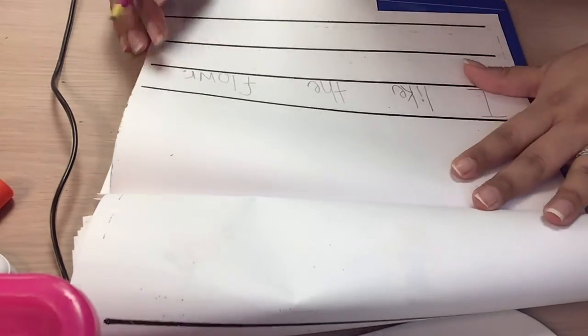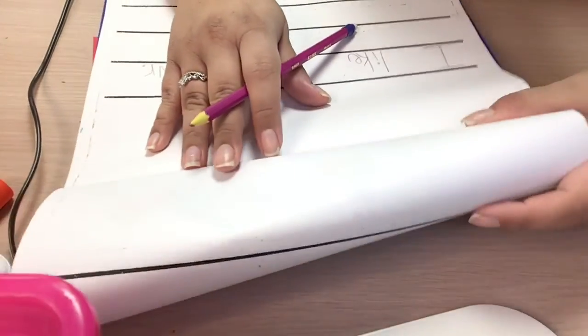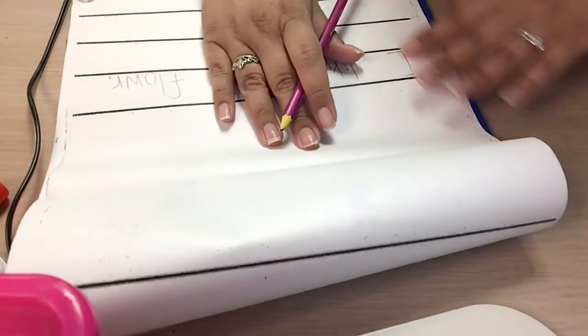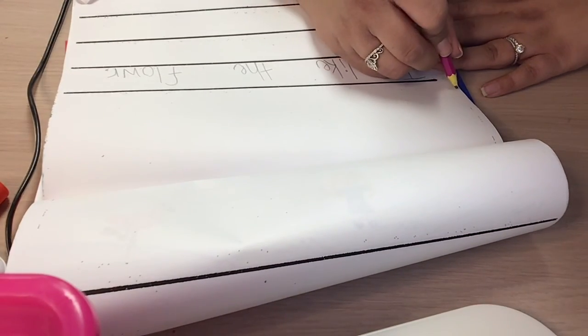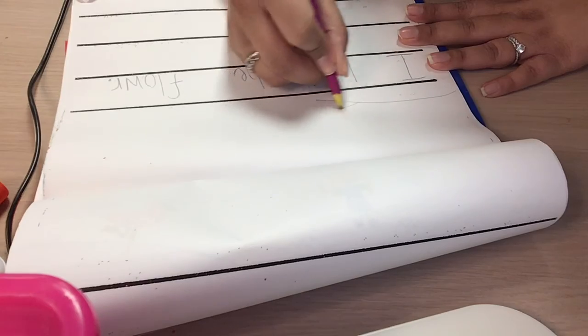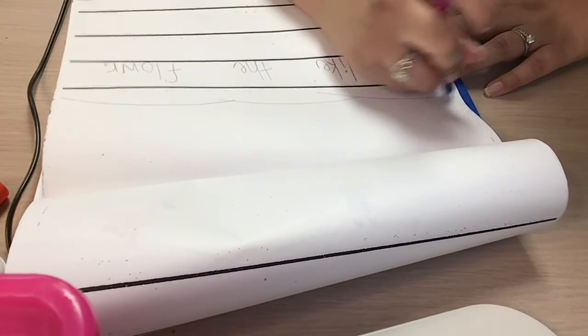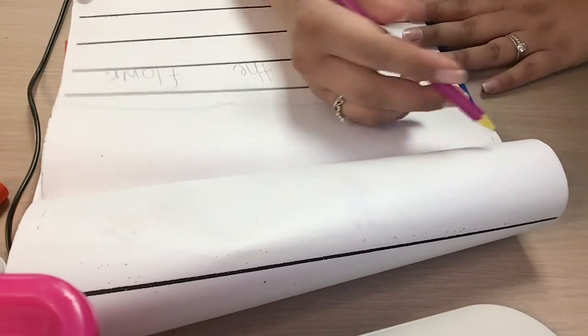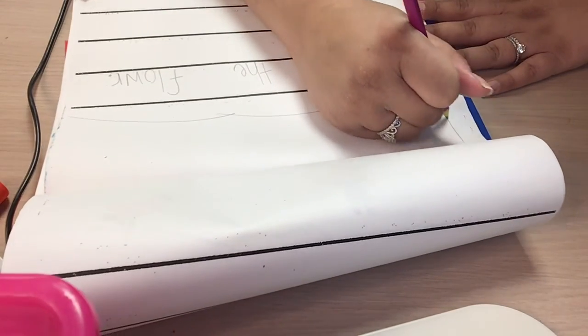Remember, we are sounding out our words, so it doesn't need to be spelled correctly. Just write what you can sound out. And now I'm going to start with my picture. Since I'm writing about flowers, I'm going to draw myself outside. But technically, you could be inside. You could have a vase of flowers on your table inside.